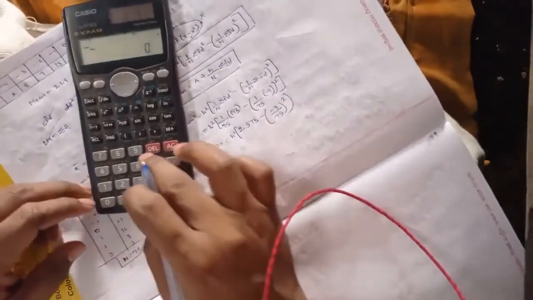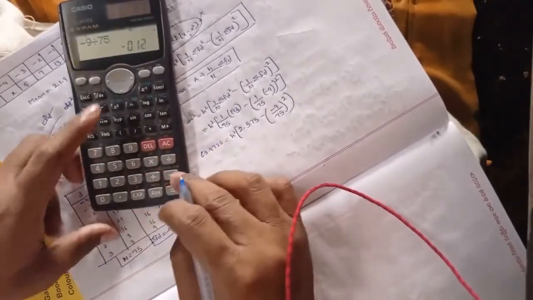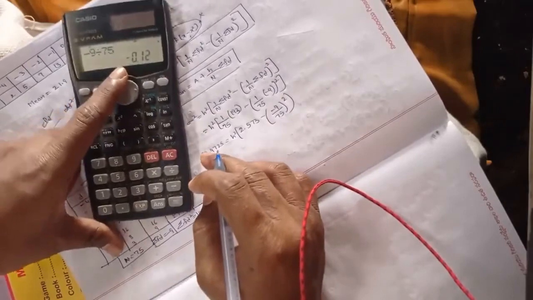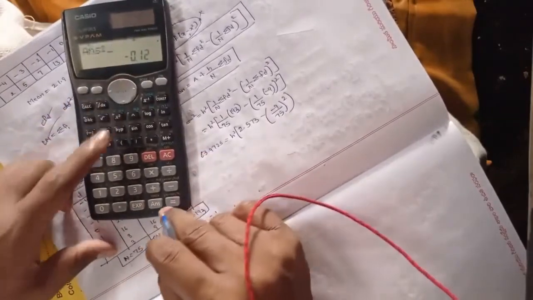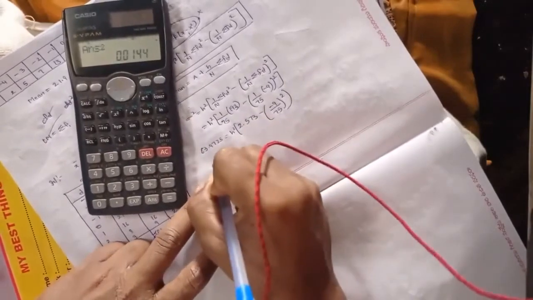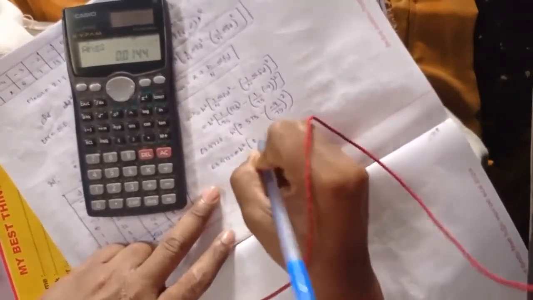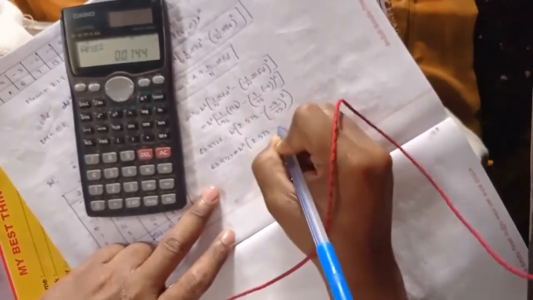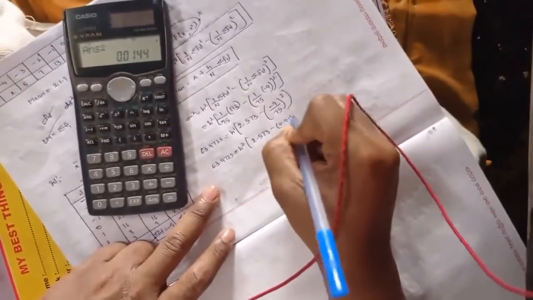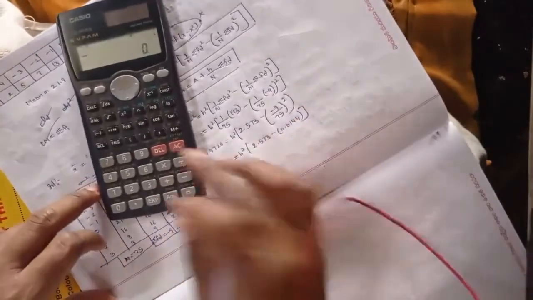So minus 9 divided by 75, we got minus 0.12. We have to square it. So 63.9725 is equal to h square of 2.573 minus of 0.0144.